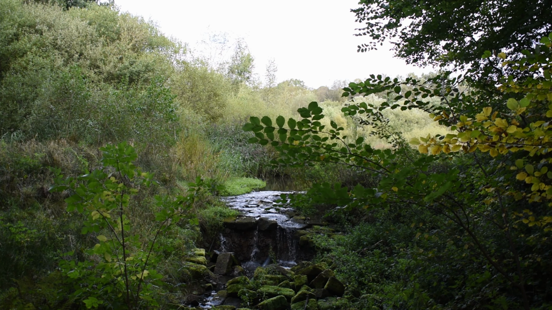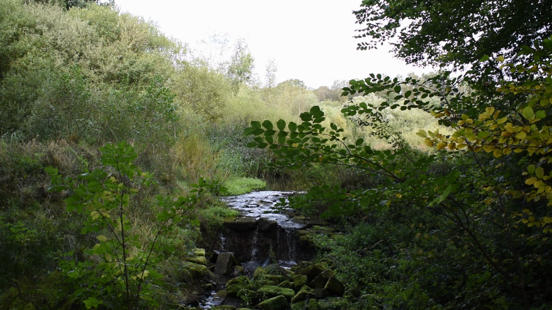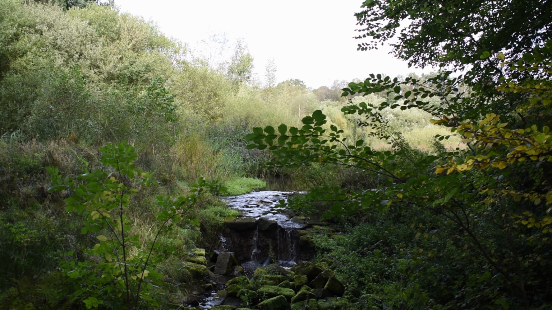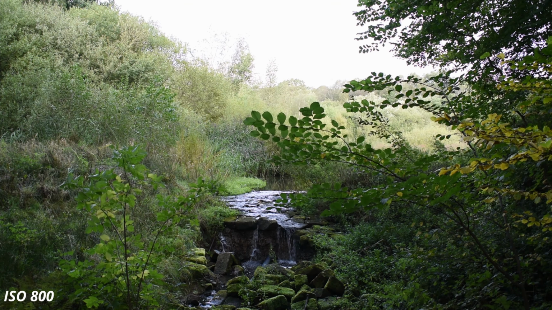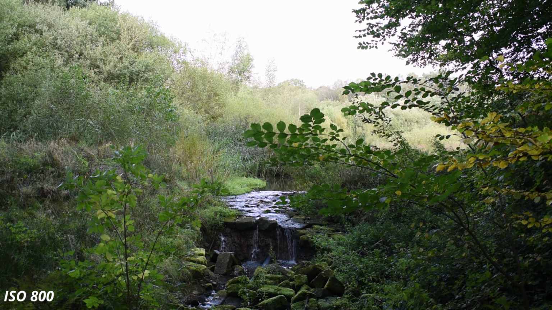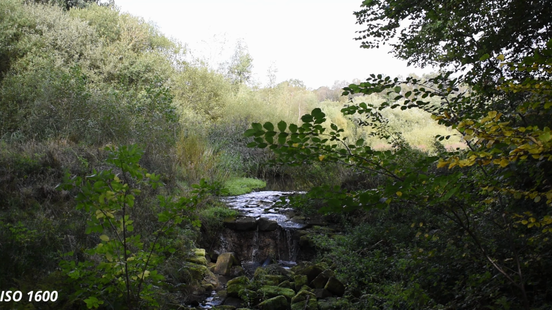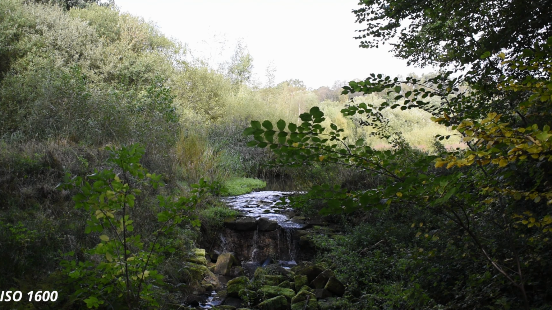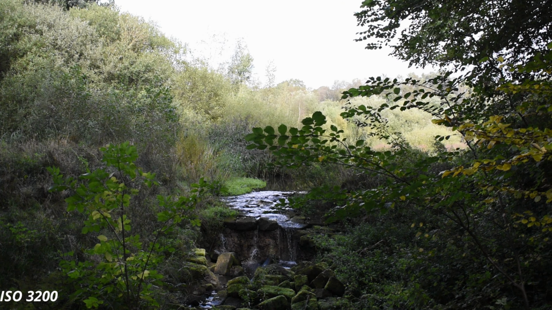So I'll give an example. In this scene, I'm at ISO 100, which is its lowest value, and you can see the quality is fine. And then I've increased it to 800, and the quality is still fine. And then I've just doubled it each time. So in this clip, it's 1600. You'll start to notice the noise appear more in the shadow areas where it'll be underexposed.